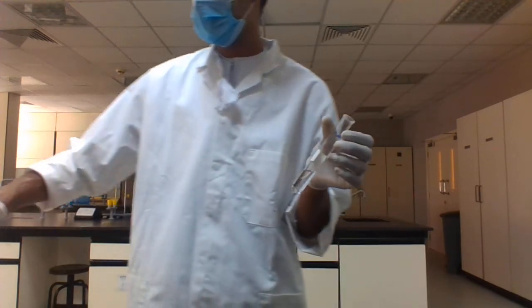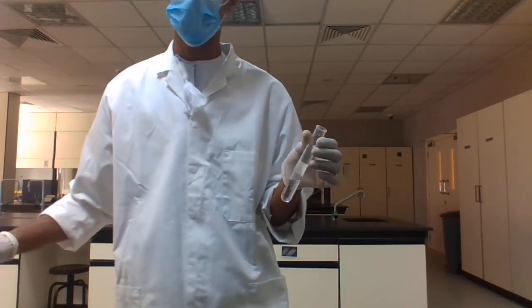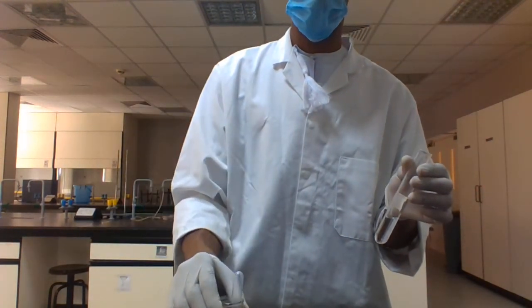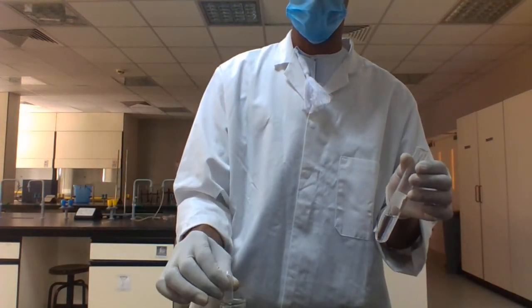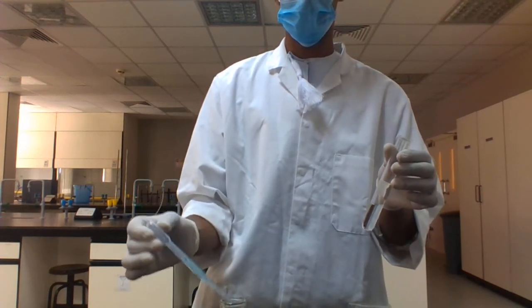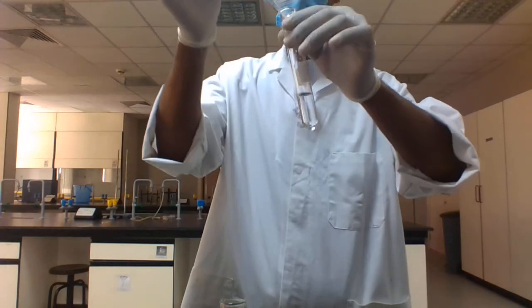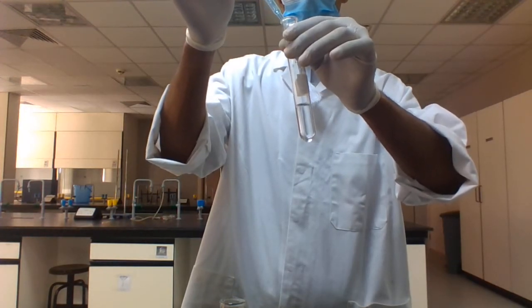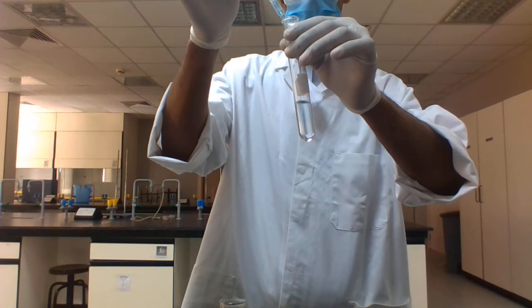Use the dropper pipette and add a few drops, and if the color changes to pale green, that means your sample contains monosaccharide.